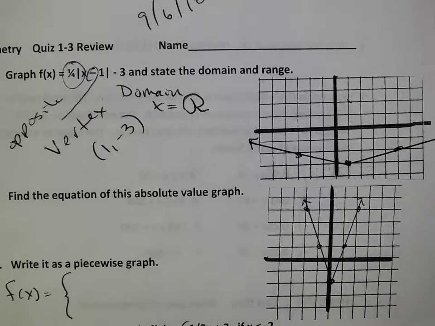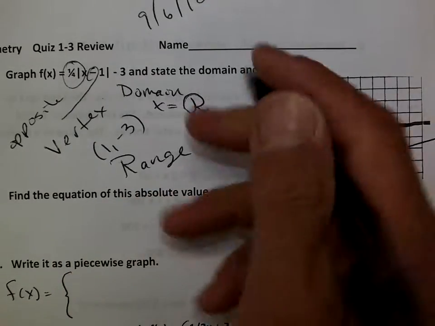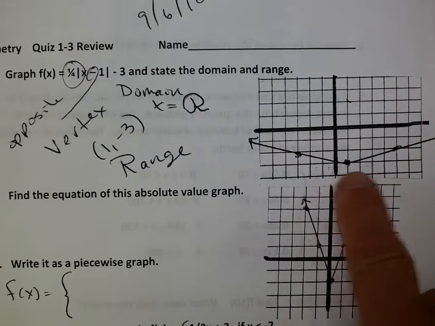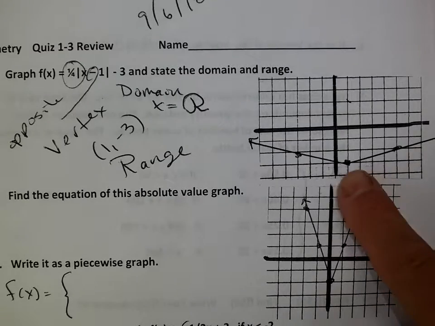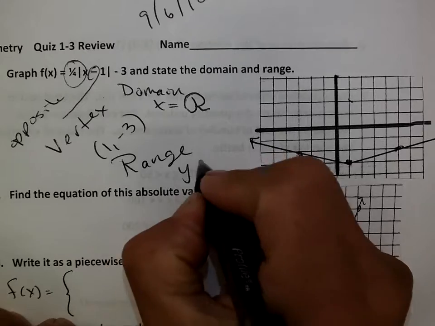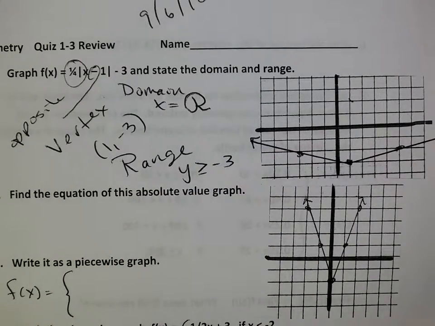But now the range is different. To get the range, there are no y values below negative 3. So the y values just start at negative 3 and go up. It's all y values from y is greater than or equal to negative 3, okay? And that's the range. It starts at a height of negative 3 and goes up. There are no y values below that, so it's just greater than or equal to negative 3. Thumbs up. Okay, good.